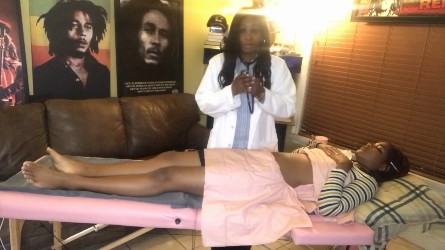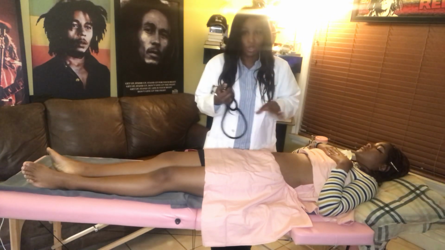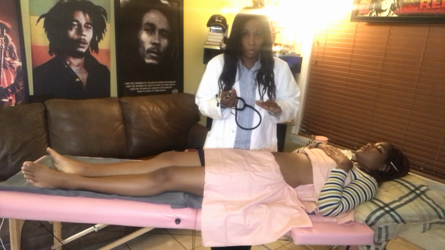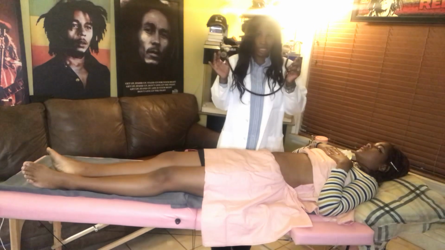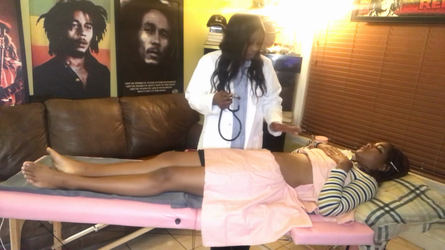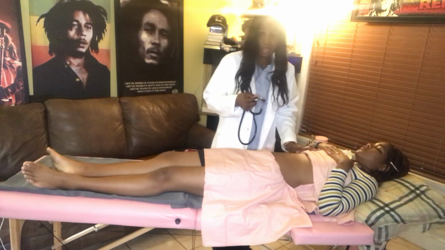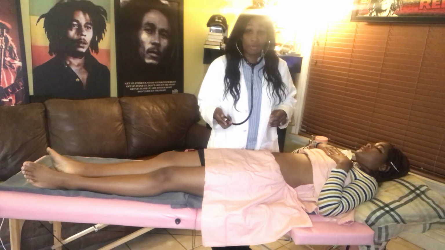So again, I use my stethoscope to auscultate the renal arteries. I don't have any bruits. Now I am going to use my stethoscope to check for friction rub. I'm going to move over to the right of the liver and take the bell of my stethoscope. Again, I am checking for friction rub.